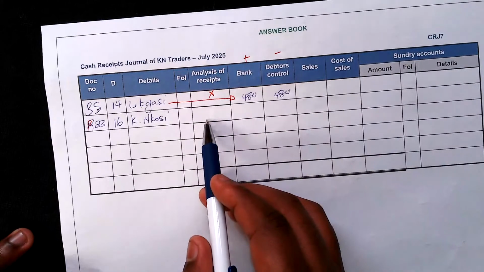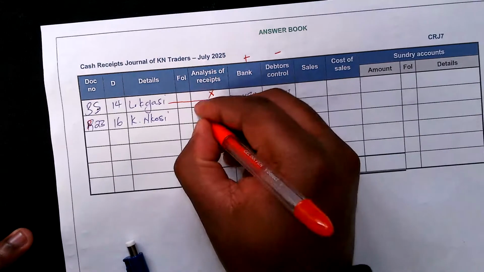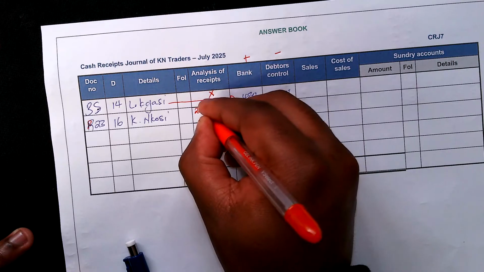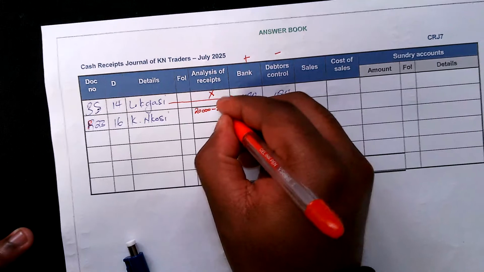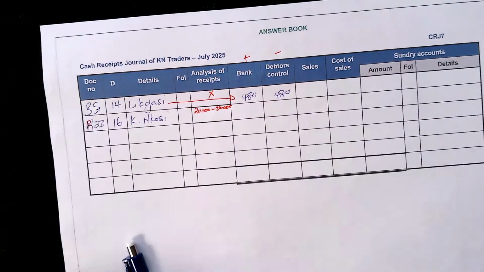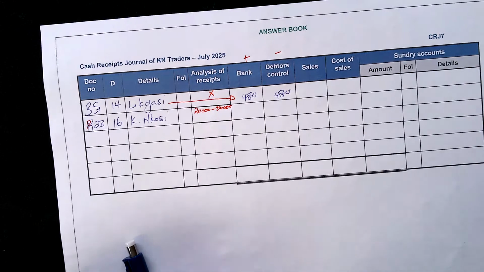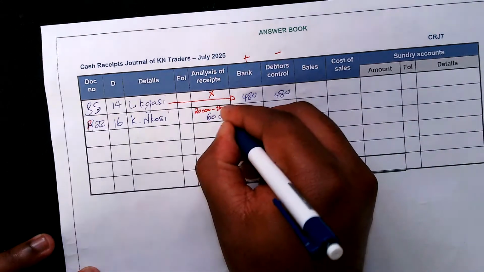Okay, analysis of receipt. The receipt was issued for how much? Remember, the capital that she had deposited before is 20,000. She moved it to 80,000. So how much did she have to pay to increase her capital to 80,000? She had to pay 60,000. So the answer there is 60,000.